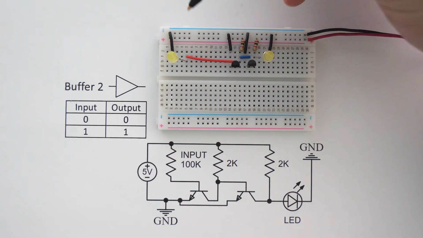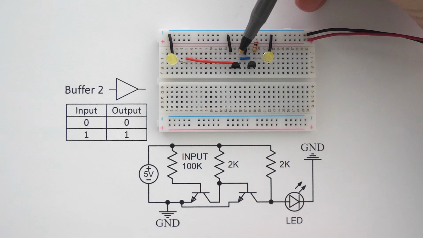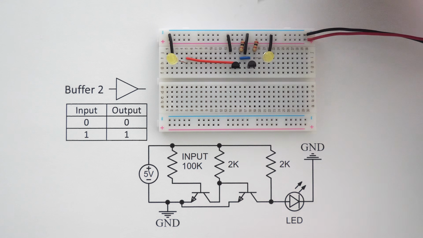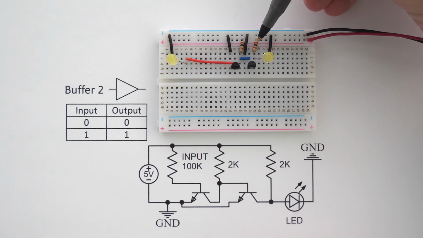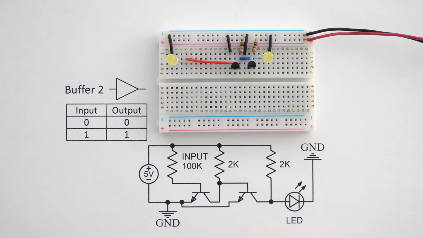Now we do not have any current going into the base of this transistor right here. That means all of the current from this resistor right here is going to go across this blue jumper and into the base of this transistor. This means that all of the current from this resistor right here is going to go across this transistor and into this ground, and none of the current is going to go from this resistor to this ground, which is why the LED is turned off.